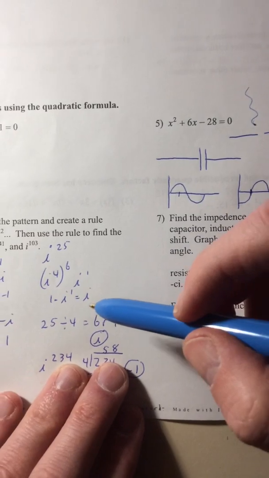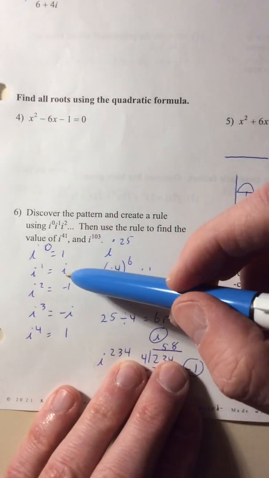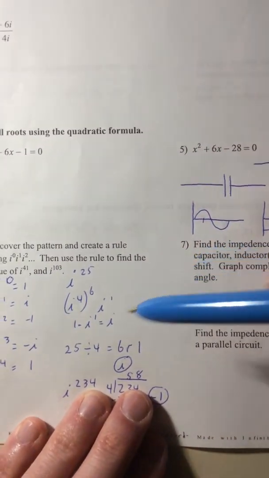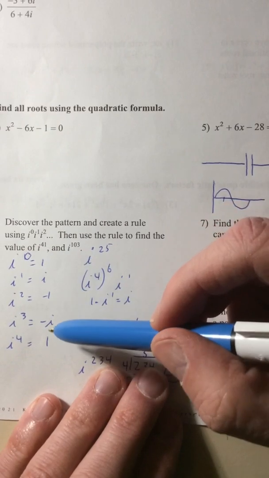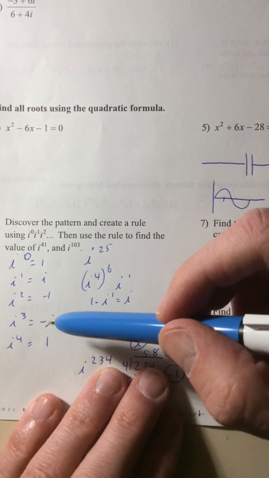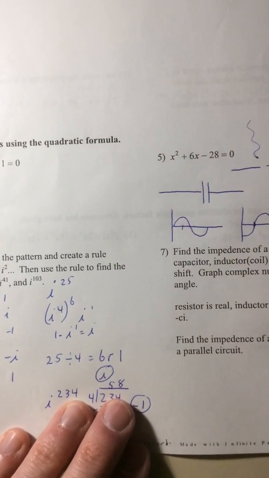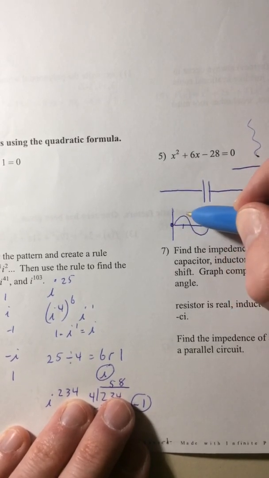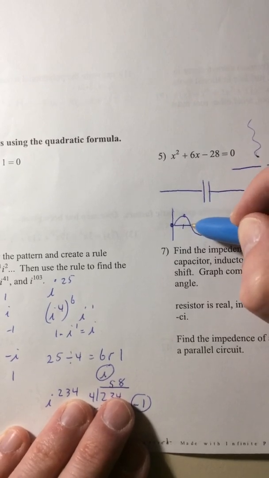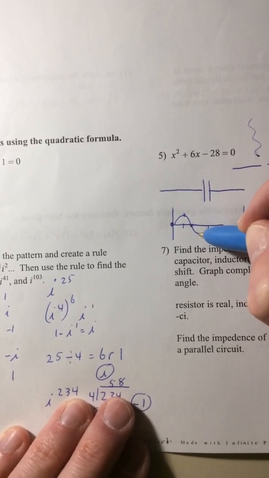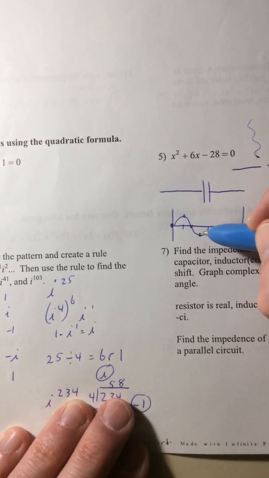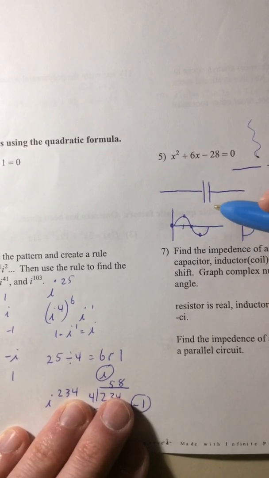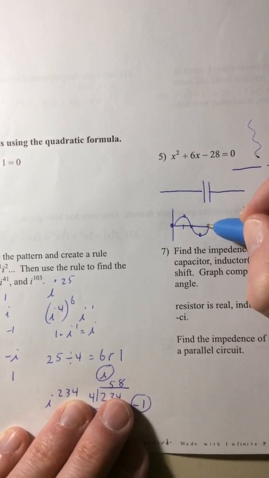And as we just discovered right here, 1, 2, 3, 4, there are 4 of these values of powers of i before we start to repeat. And as it turns out, we have 1, 2, 3, 4 major points of the sine curve, or the cosine curve for that matter, before we start to repeat again.